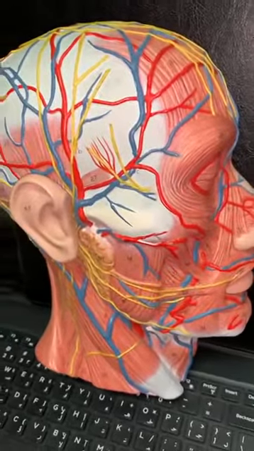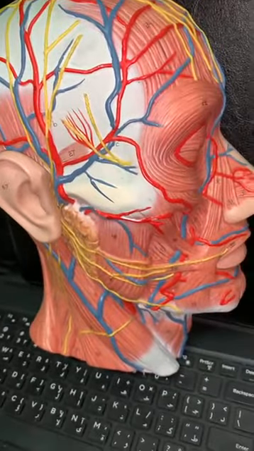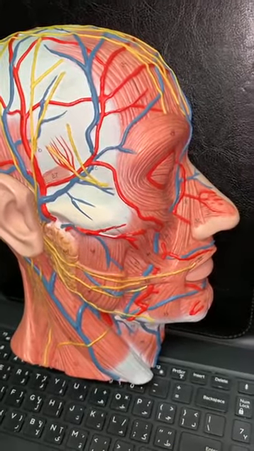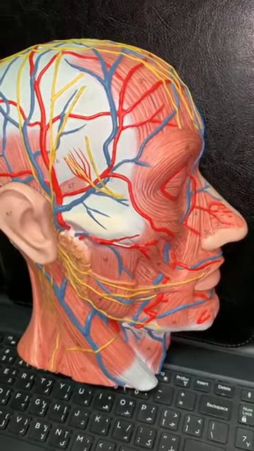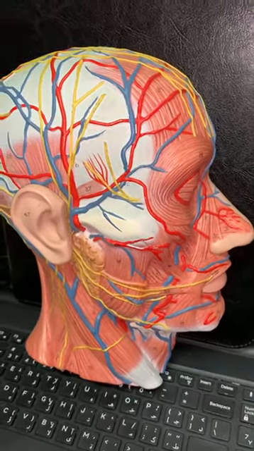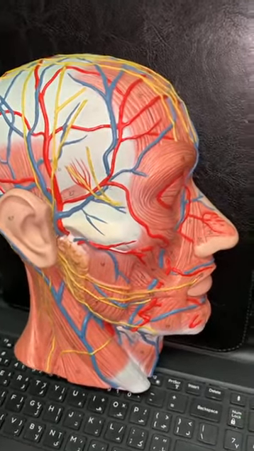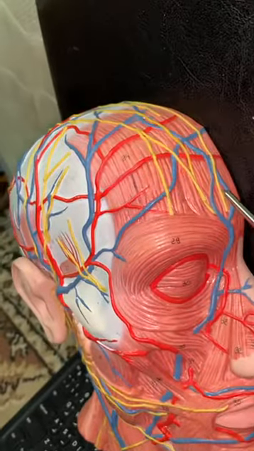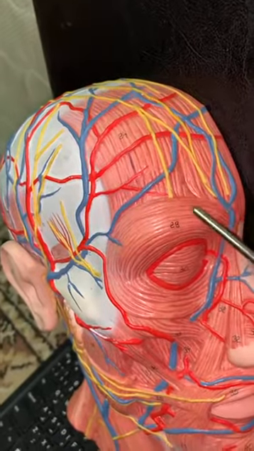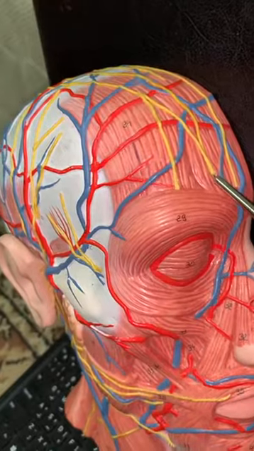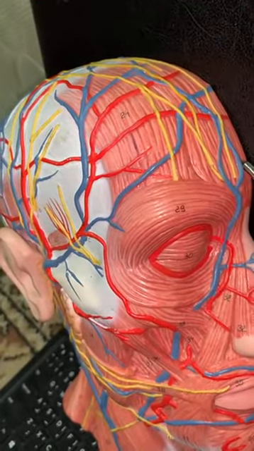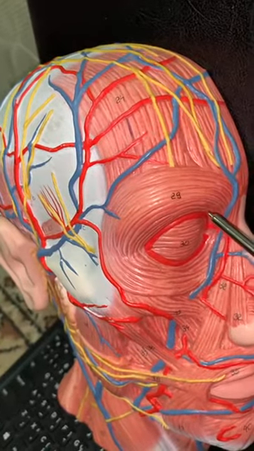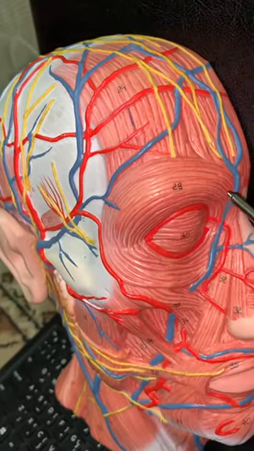The four in front come from the trigeminal nerve. In front of the auricle, 4 sensory nerves from the trigeminal nerve, and 4 sensory nerves behind the auricle from the cervical nerves. In front of the auricle, I'll consider this one as the supratrochlear nerve and this one as the supraorbital nerve. Supratrochlear and supraorbital are two branches from the ophthalmic division of the trigeminal nerve.